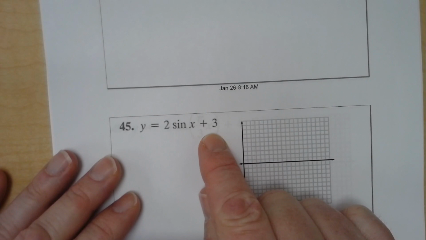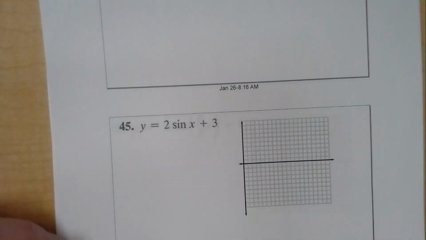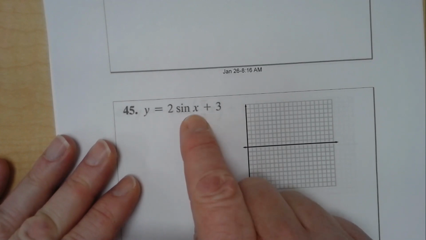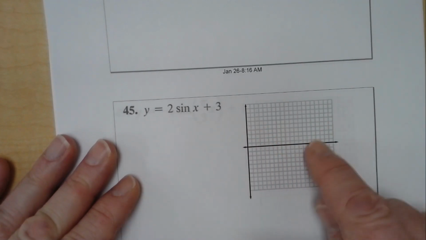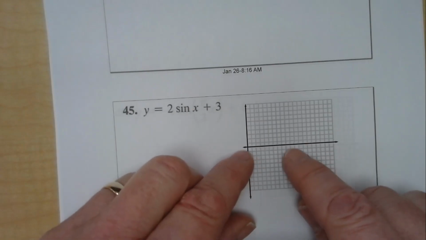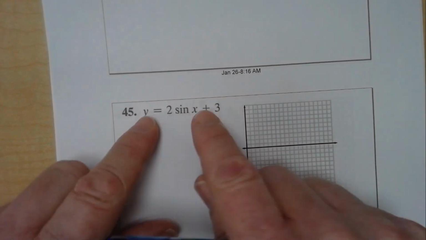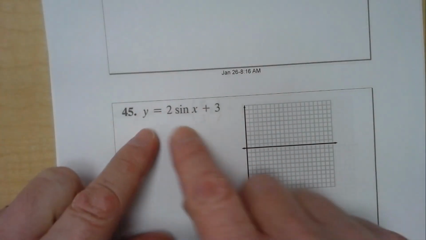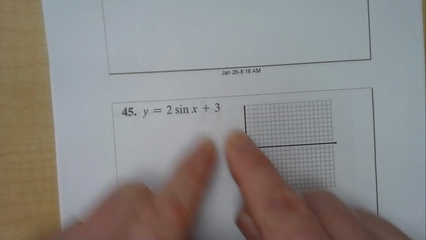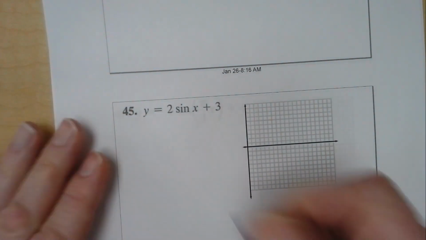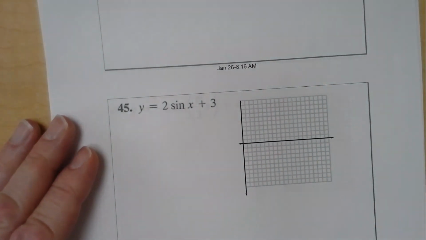Oh, and then the last part of it is this here. So that just moves it up. That's the only thing you have to do. What I would do is I would graph this first on the graph with real light pencil, and then just take all the points and move them up 3. That's what that number does right there, and that'll finish it off. So you just graph this like normal, mountain, valley, twice as high, and then this 3 right here just pushes everything up 3.